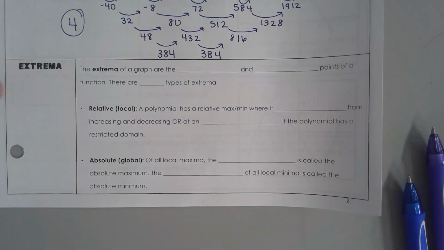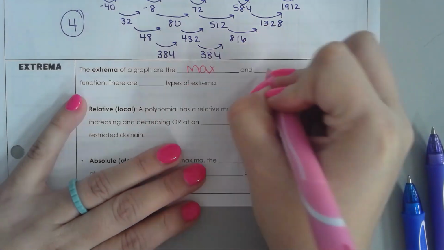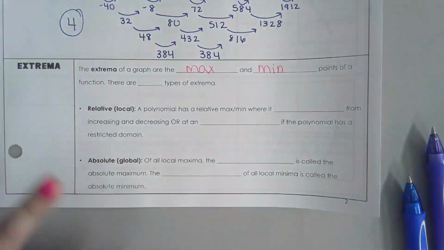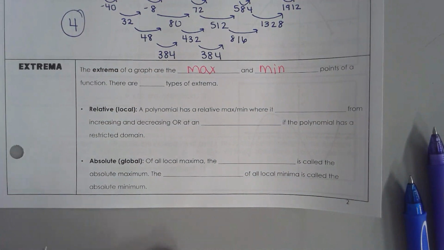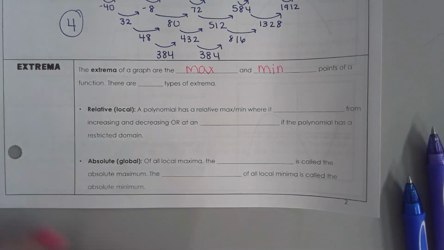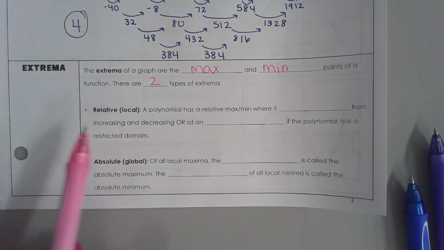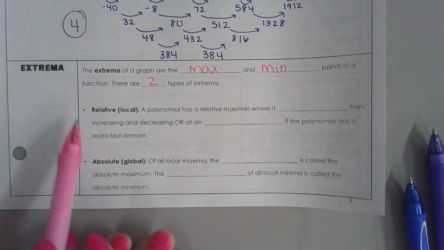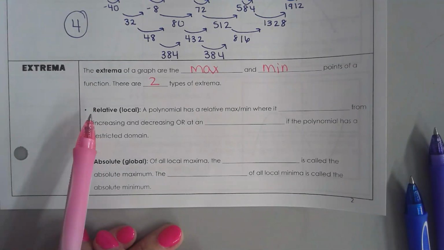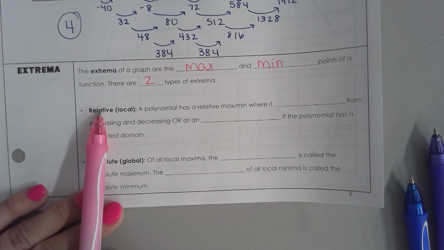So the extrema of a graph are the max and min, or maximum and minimum points of a function. And there are two types of extrema, two types of max and mins. The one that you are familiar with from Algebra 2 is called a relative max or min. Relative or local, those words are different. A relative min is the most common, but also local min.